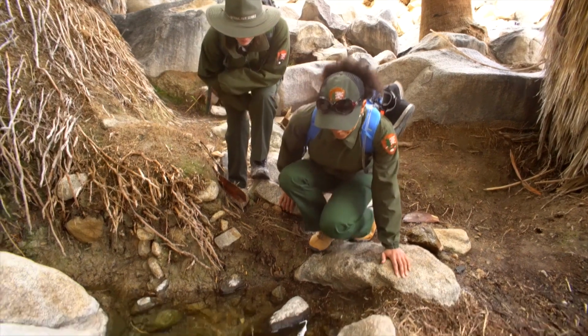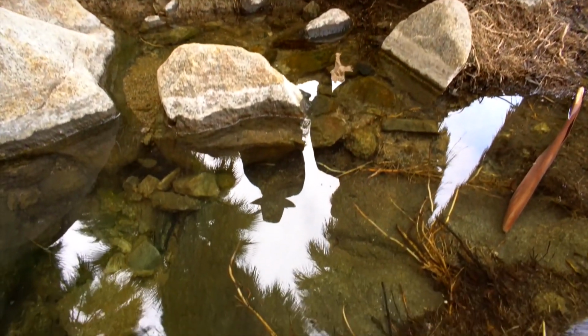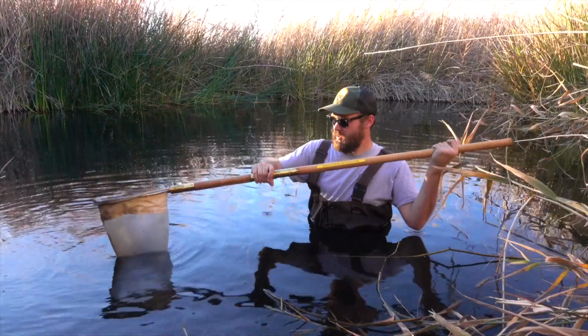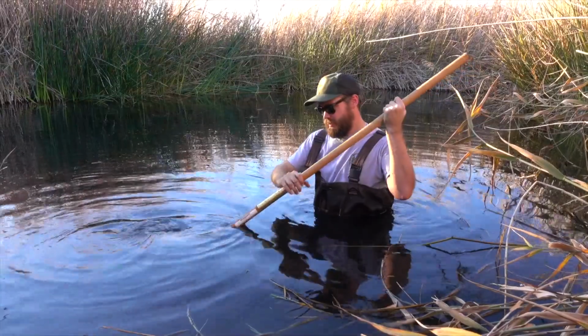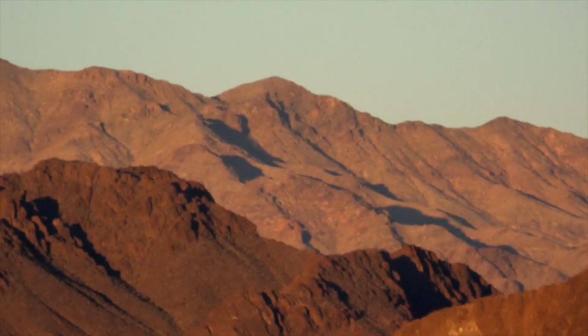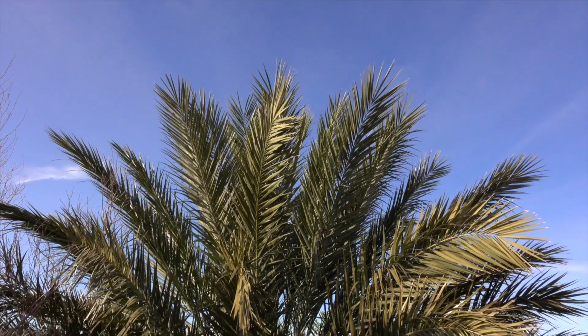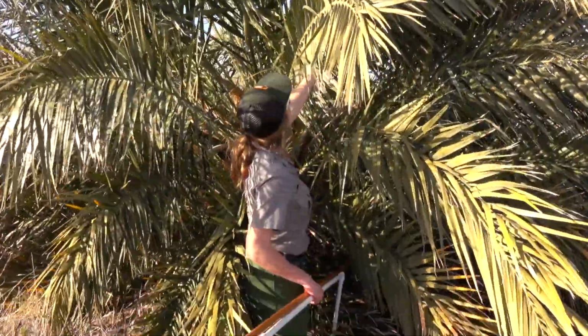Our program is called the Inventory and Monitoring Program. We're here studying various vital signs, just like the vital signs for our own bodies, whether it's blood pressure or a heartbeat. And so these are kind of the heartbeat of the parks, whether they be animals, plants, water, especially in the Mojave Desert. Those are all things that you really have to pay attention to manage these resources in these parks.